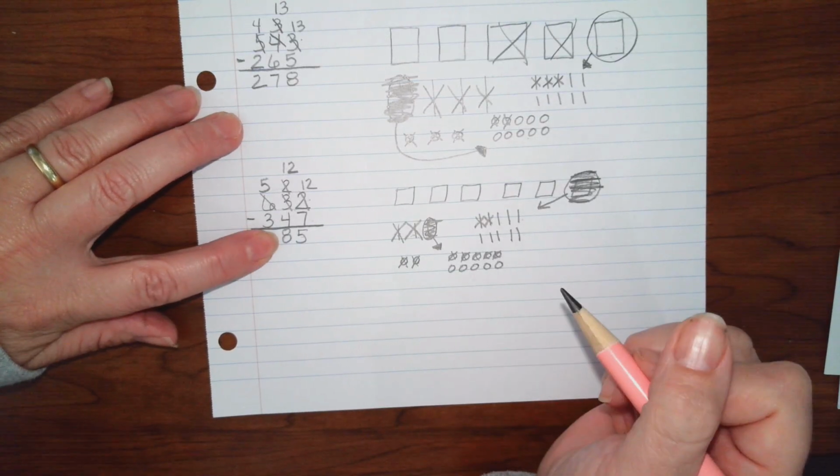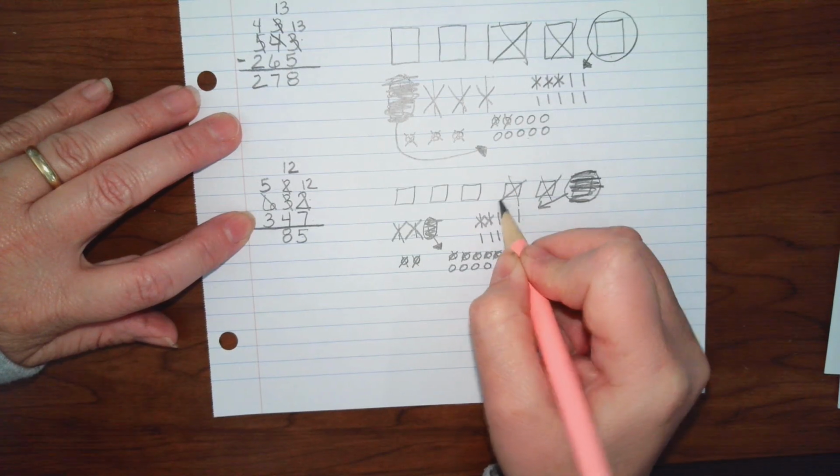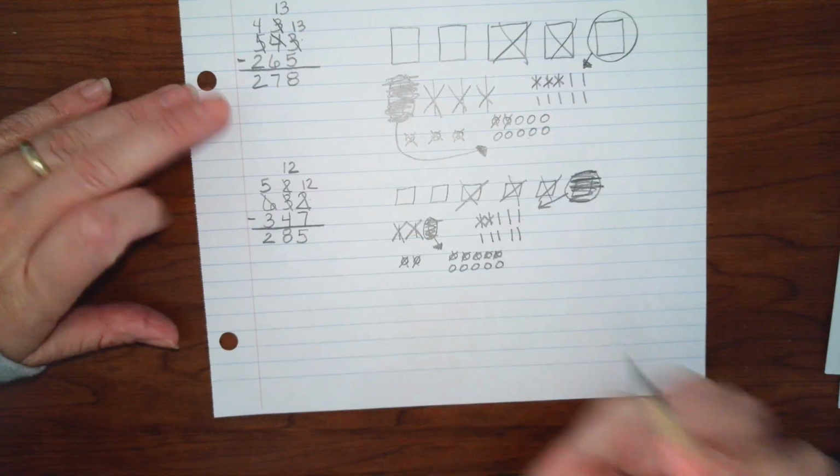Alright, so we've got 8 down here. Now we need to take away 3 hundreds. 1, 2, 3. 3 hundreds, and I have 2 hundreds left.